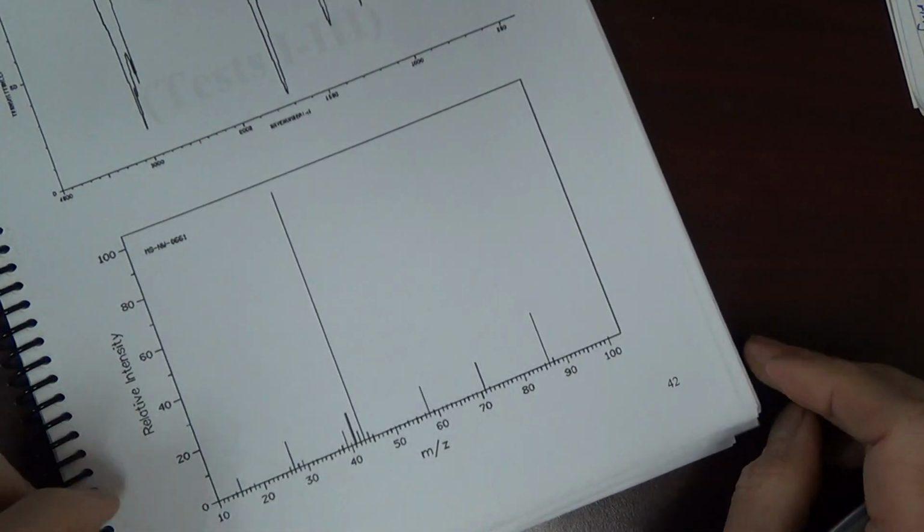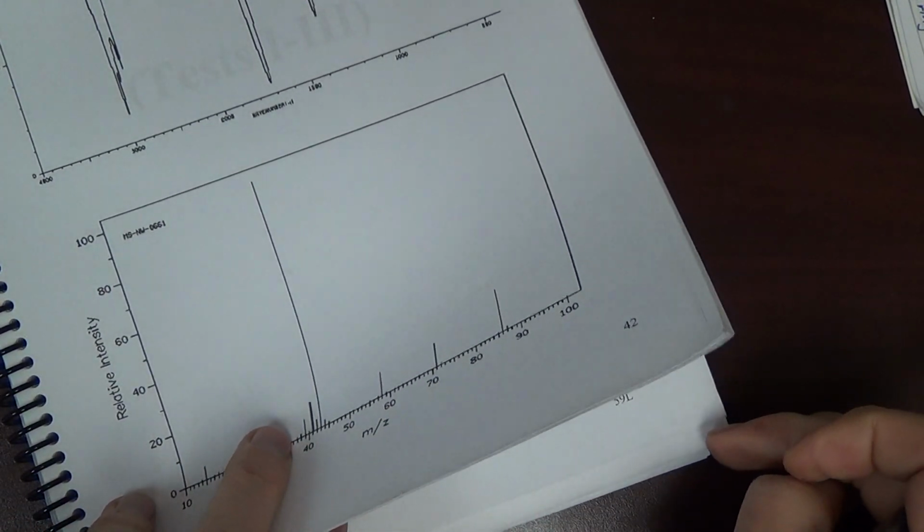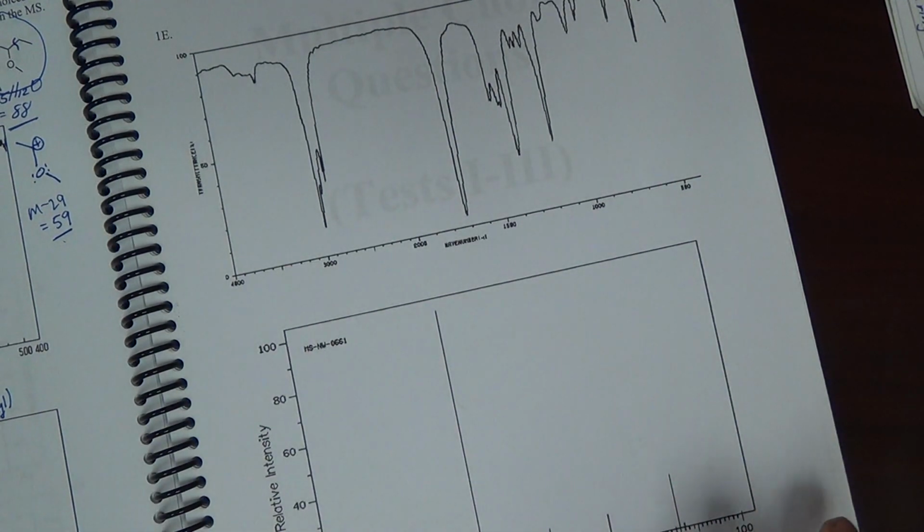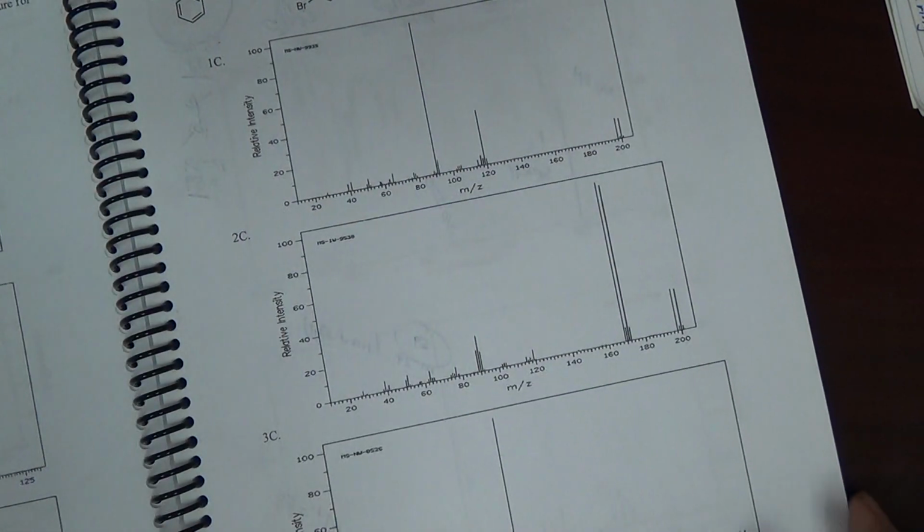Give that one a try, guys. Okay, so this was a couple of worked examples for the mass spec. I hope it was useful.